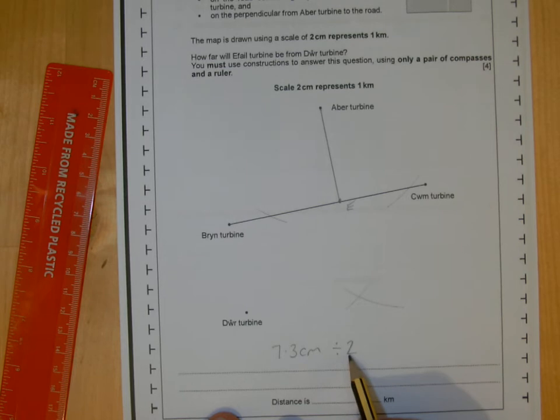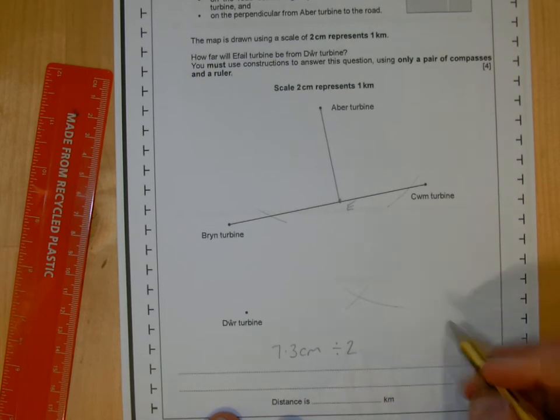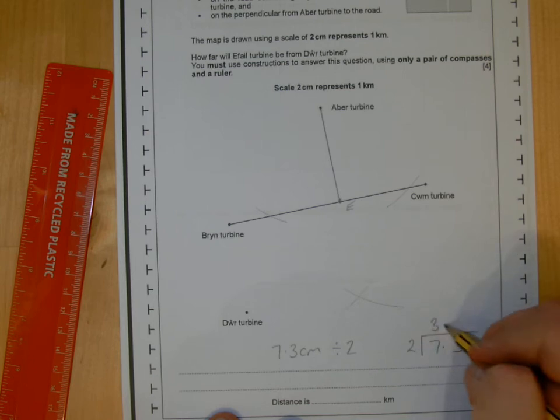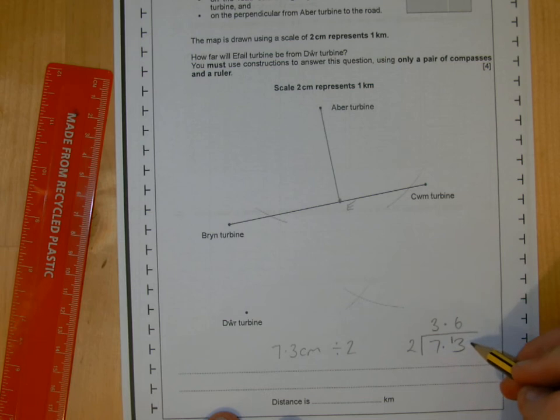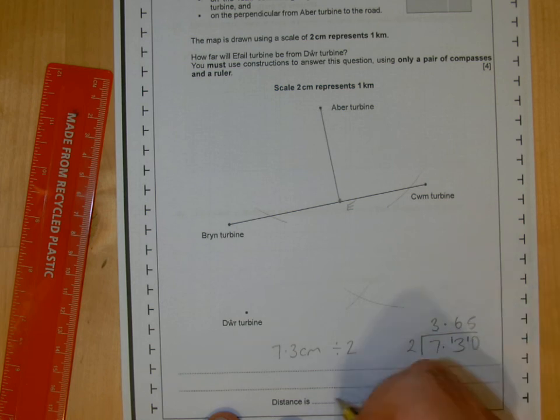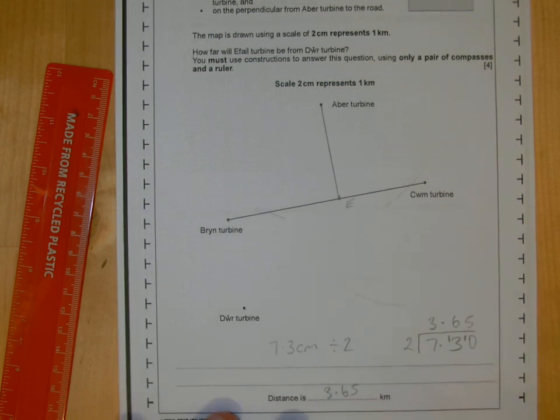So 7.3 divided by 2. Well, you can use the bus stop if you want to here. 2 into 7 goes 3 times, remainder 1. 2 into 13 goes 6 times, because 6 lots of 2 is 12, so it'll be remainder of 1. So put a 0 here and carry that 1 over. And 2 into 10 goes 5 times. So actually I've got 3.65 kilometers.